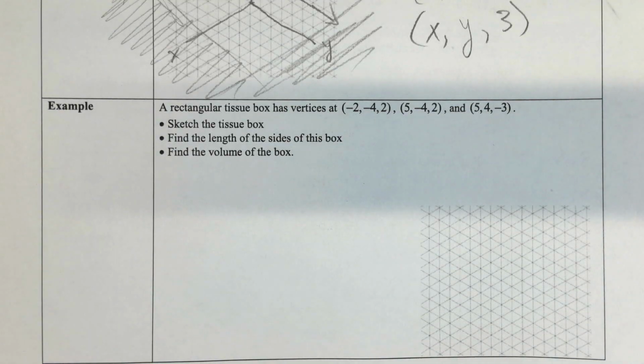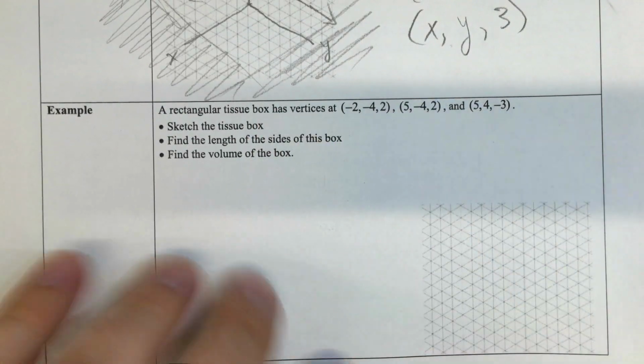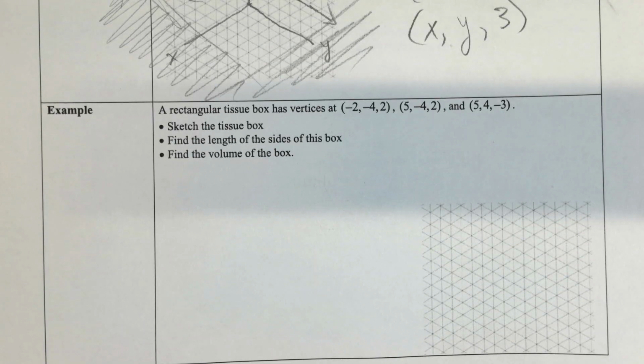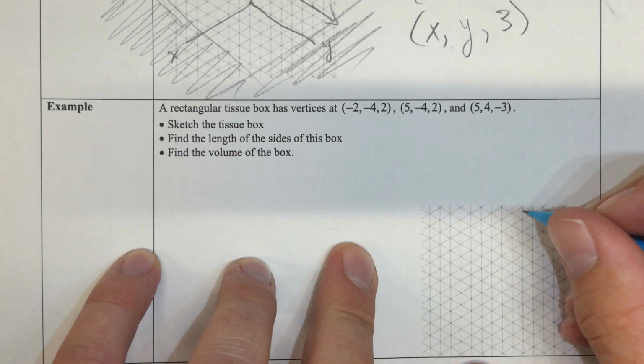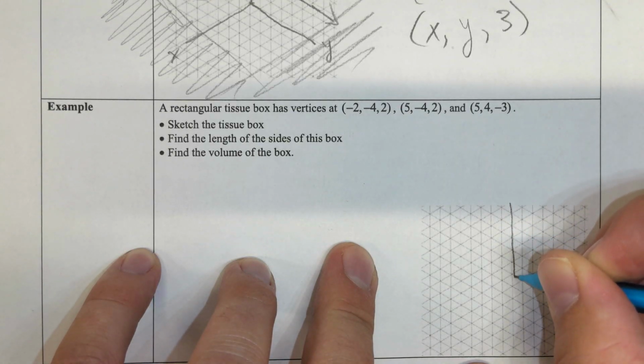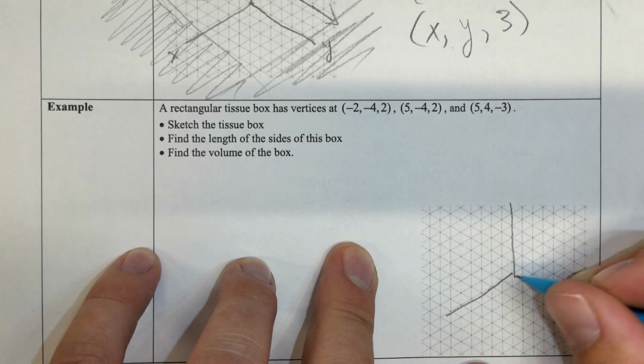Back to my 3D space. Back to my sheet of paper. I'm looking at a rectangular tissue box that has vertices at these points. Sketch the tissue box, find the length, find the volume. So again, I'm just going to slap down a nice coordinate plane here somewhere, to the best of my ability.